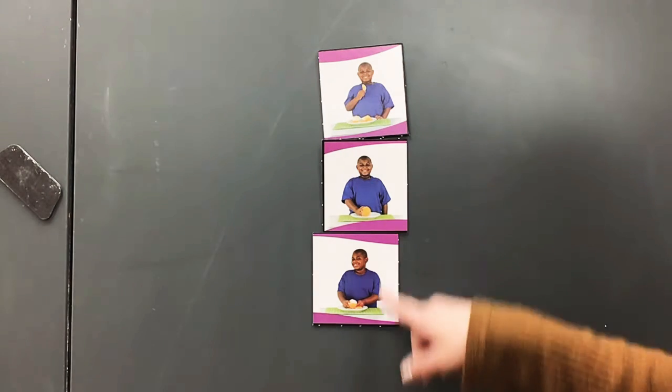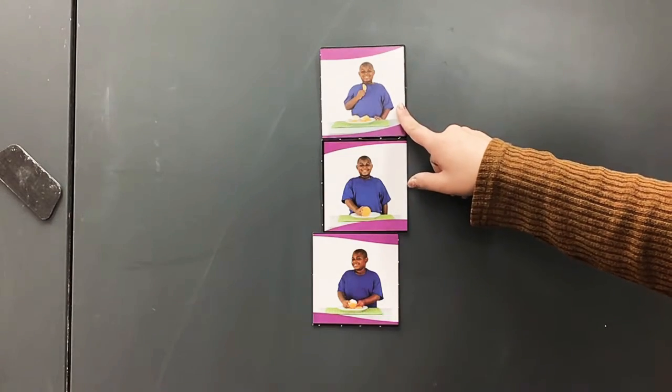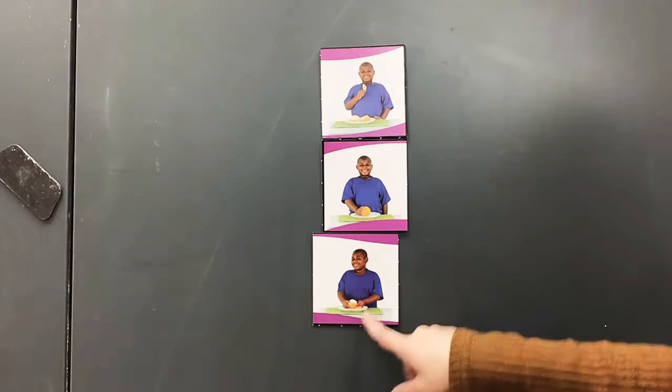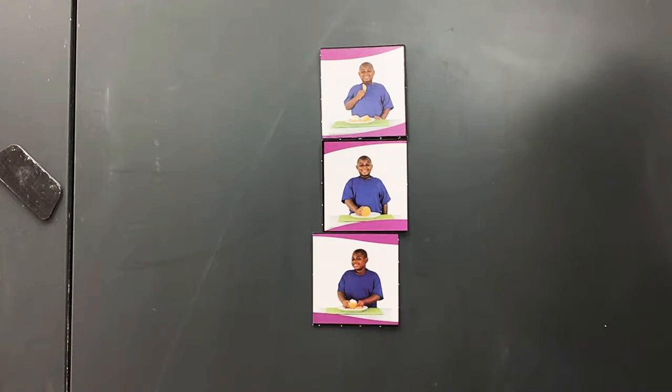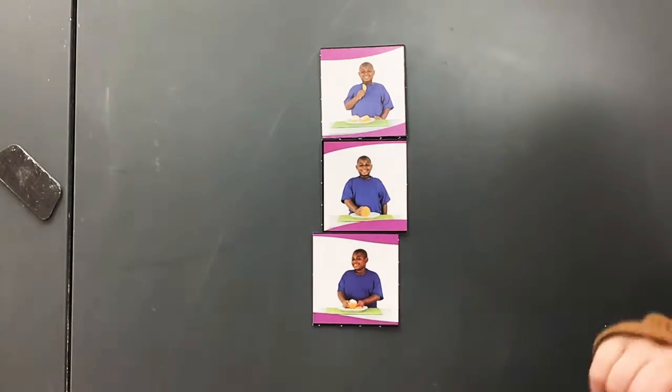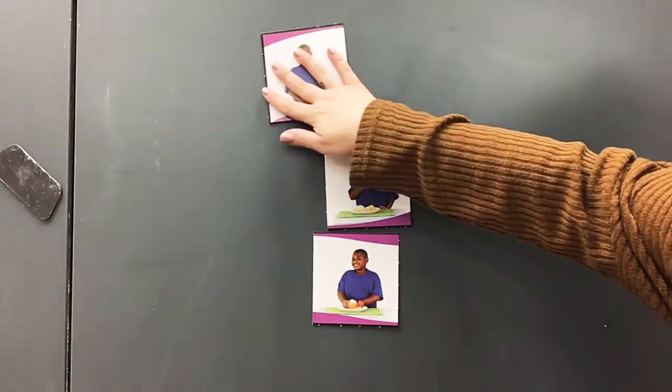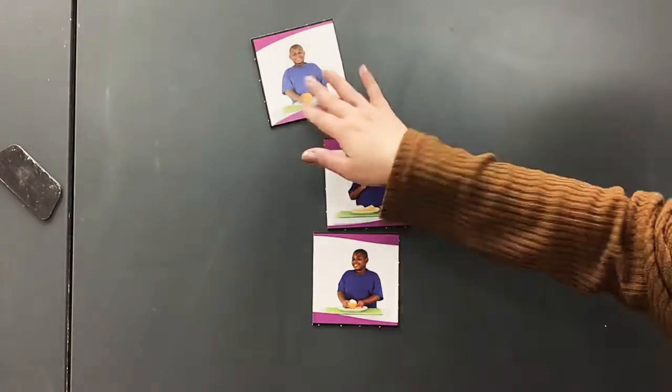So what does he do first? Does he eat the orange first? Does he get the orange on a plate first? Or does he peel the orange first? What does he do first? He has to get the orange, right? So he can eat it and put it on a plate. So that one's first. Okay, he's got his orange on a plate.